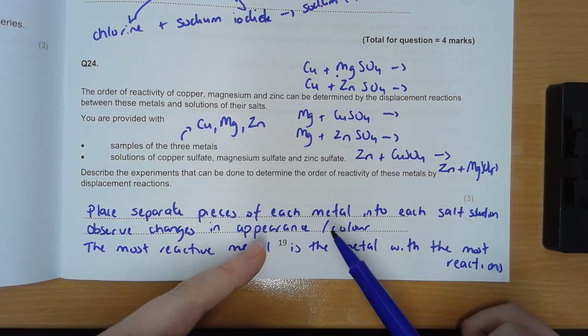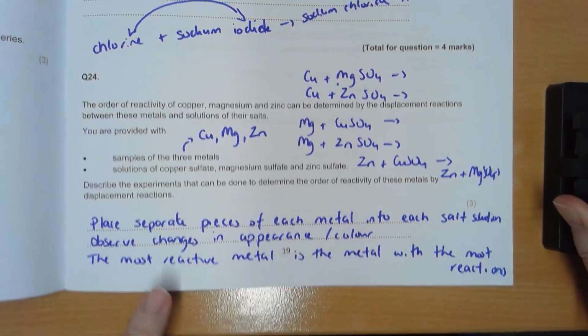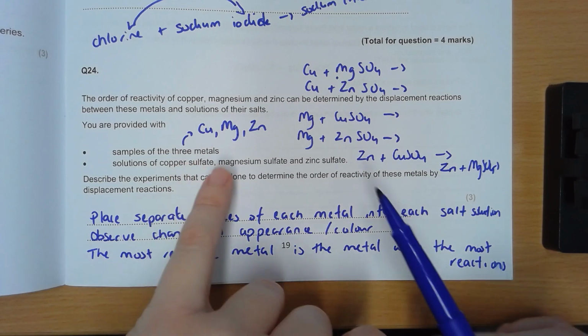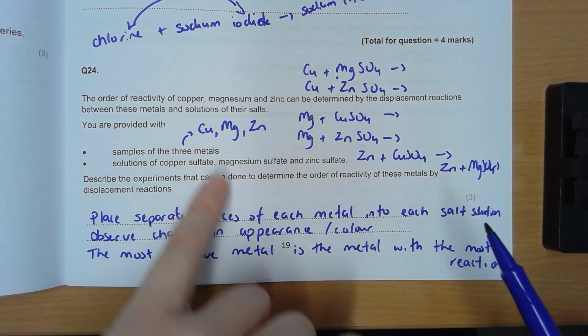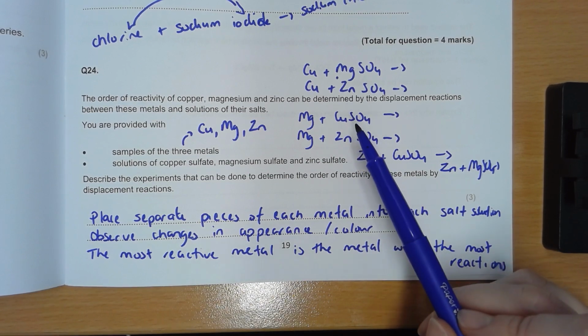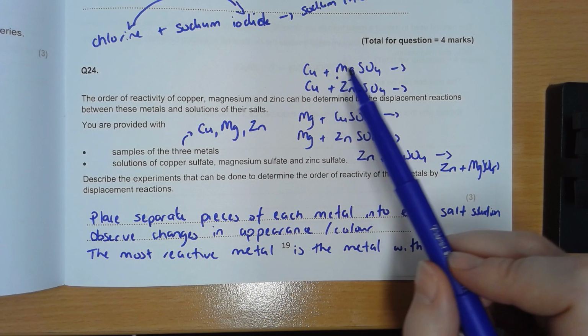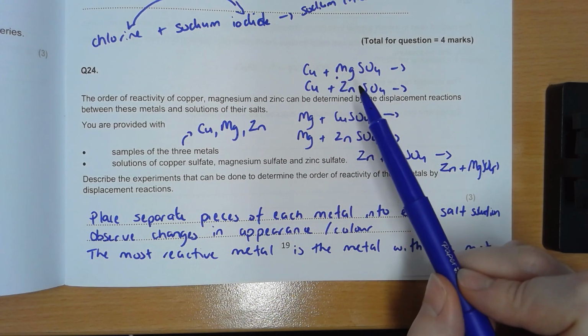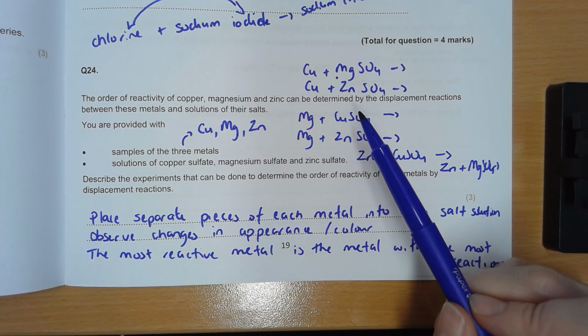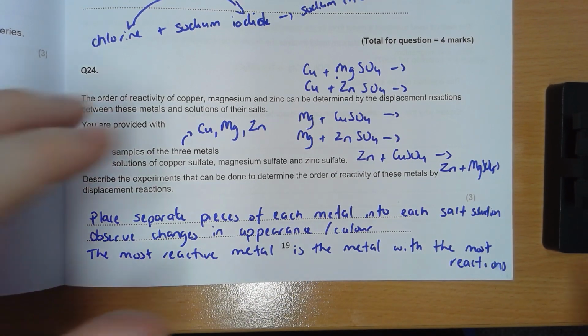Any change in appearance or in color tells you that a reaction has taken place. And then the most reactive metal, which is magnesium by the way, is the metal with the most reaction. So with magnesium, I'm going to see a color change on both of these reactions, and that tells me magnesium is the most reactive. With copper, which is the least reactive, I won't see any color changes here, and that's how I know copper is the least reactive. But again, you're not asked for the specifics, you're just asked in general, how would you do this practical?